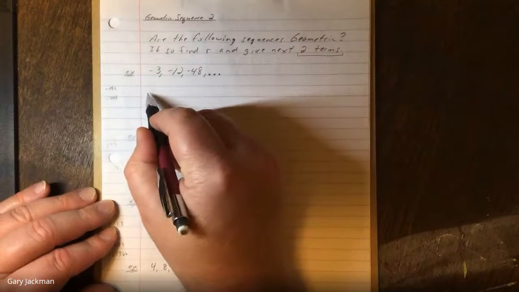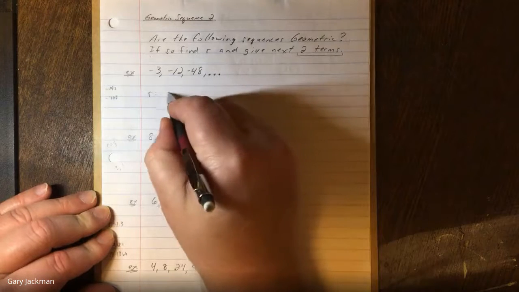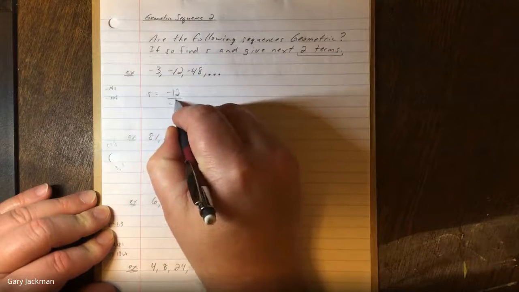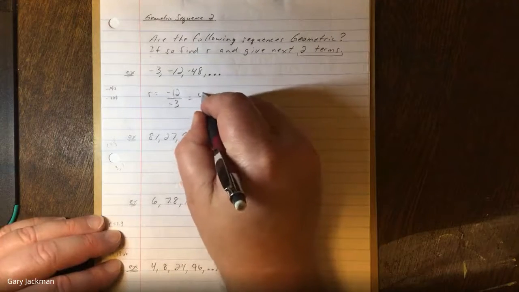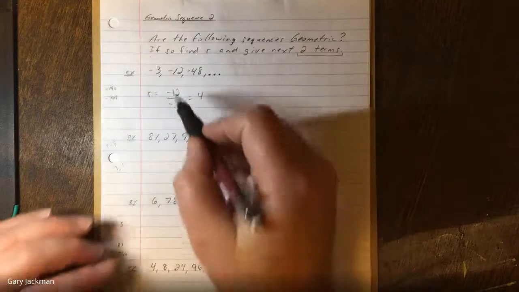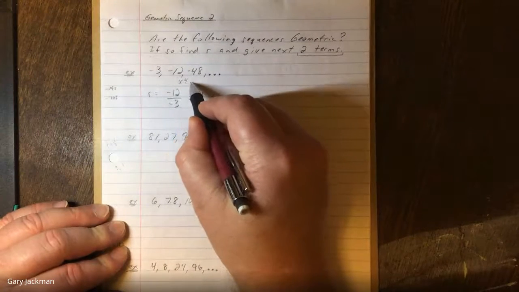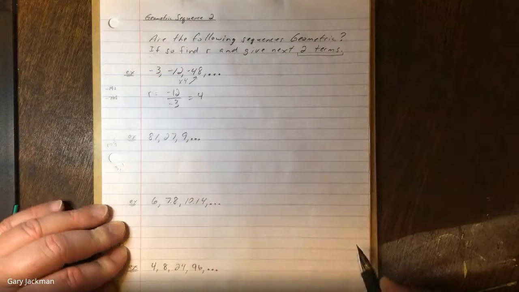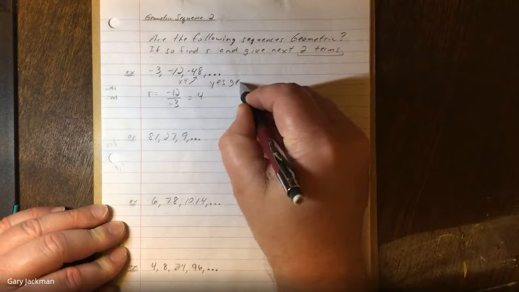Remember, geometric, we're going to get an r value, and we're going to take our second term divided by our first term. We're going to take our -12 divided by -3, and in this case here we get 4. Let's double check. If we take our -12 times this 4, do we get -48? Yes, we do. So yes, geometric.